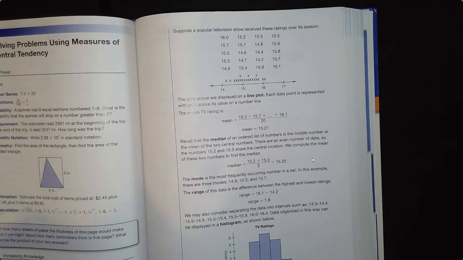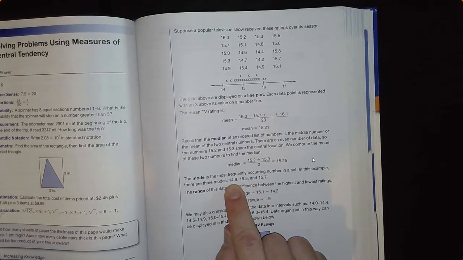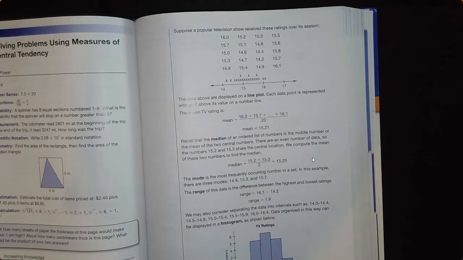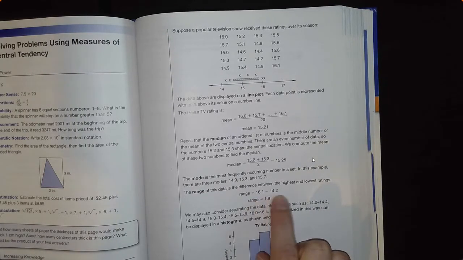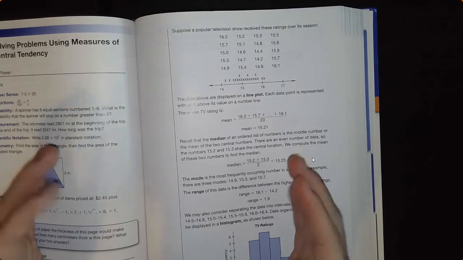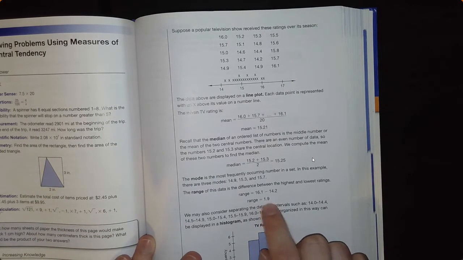The mode, the one that shows up the most, well, there are three modes that show up the same amount of times: 14.9, 15.3, and 15.7. And then the range is the last thing. This tells you the smallest number and the largest number. So 14.2 and 16.1, that's your range. But you can also refer to your range as the total points on a number line, which in this case is 1.9. Okay.